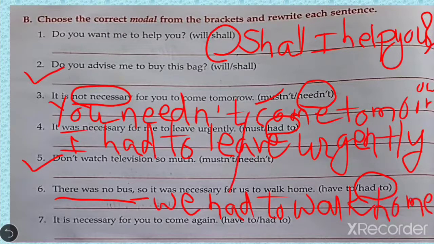Now look at the next sentence. It is necessary for you to come again. Now once again you have to use have to or had to. So students, this sentence also you can do yourself.